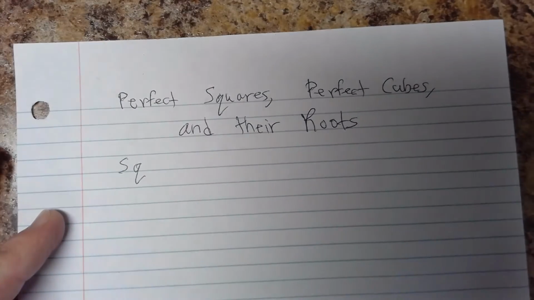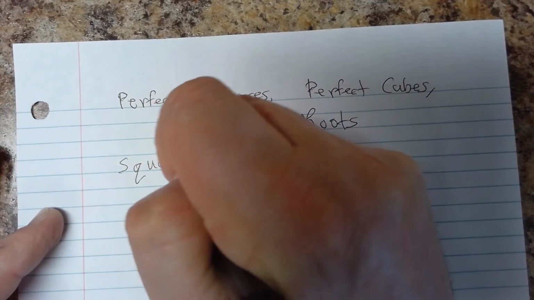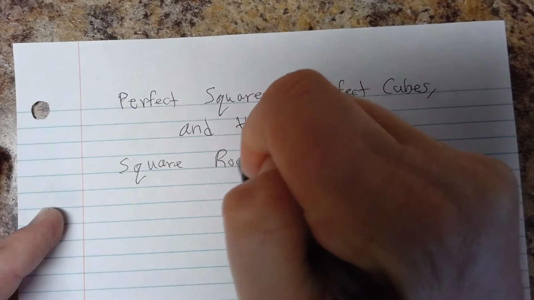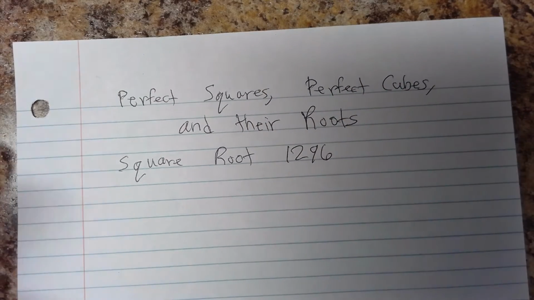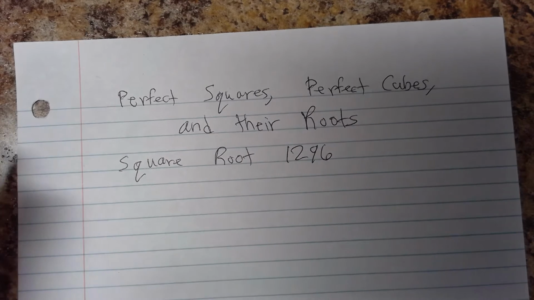We want to determine the square root of 1,296. Now, what is that? Square root, the two numbers that multiply to make 1,296. Like the square root of 25 would be 5, because 5 times 5 is 25. So what I'm going to simply do is estimate.